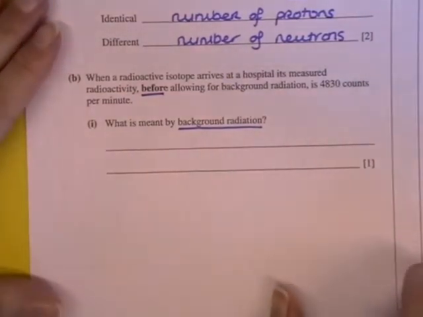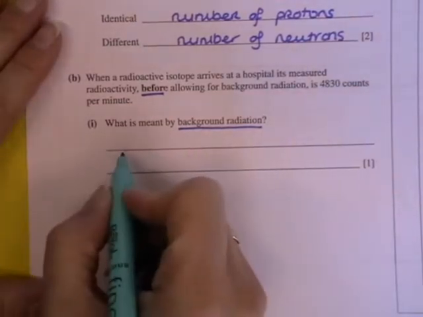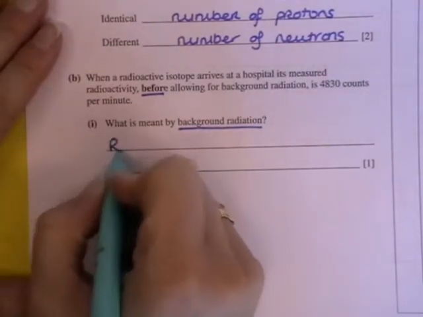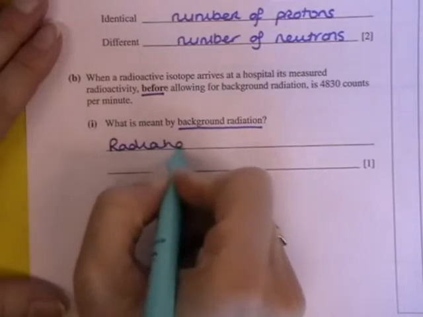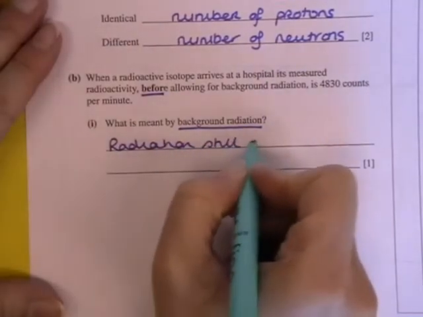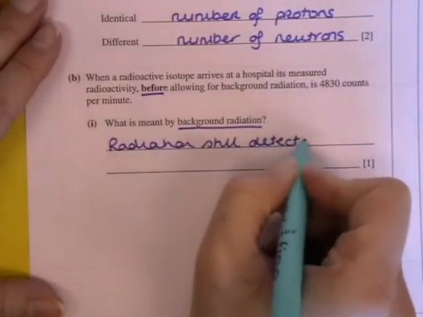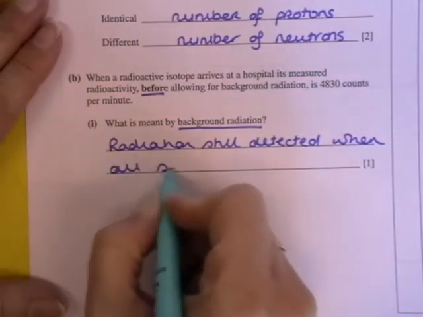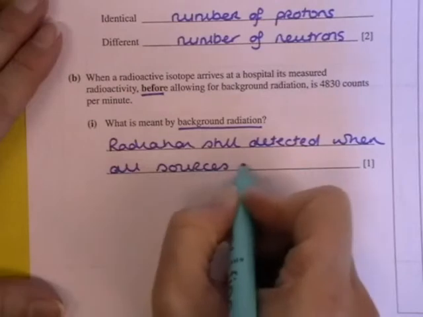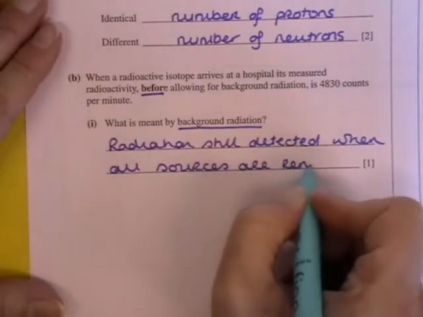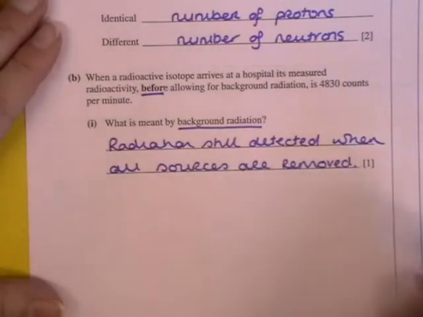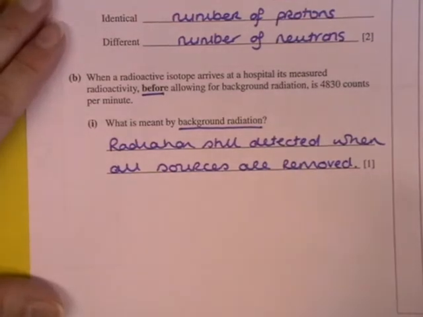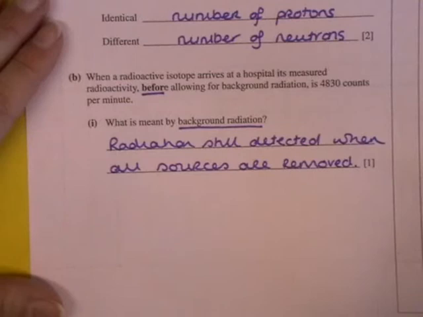And the ideal answer that they gave in the mark scheme for this paper was the radiation still detected when all sources are removed. So when you have particular sources of radiation, when they are all removed, the background radiation is what you then detect whenever all those sources have been removed.